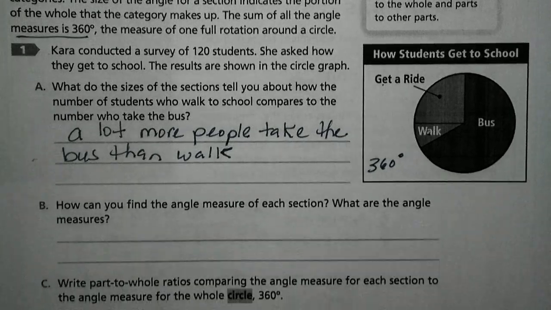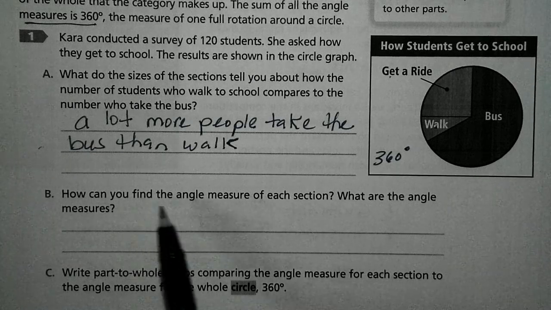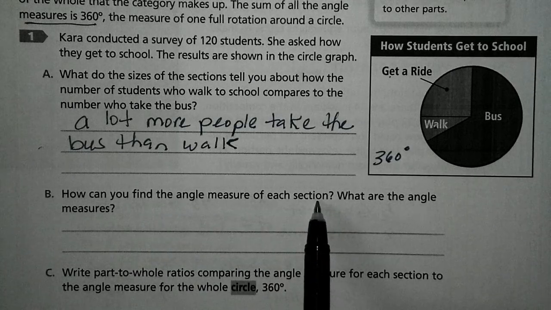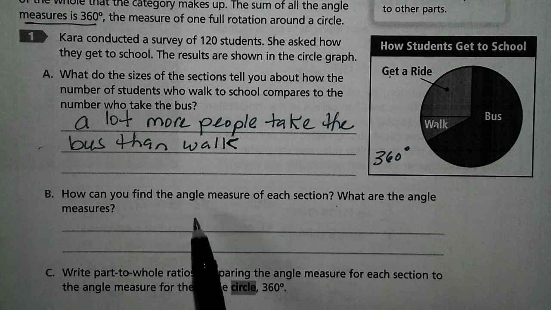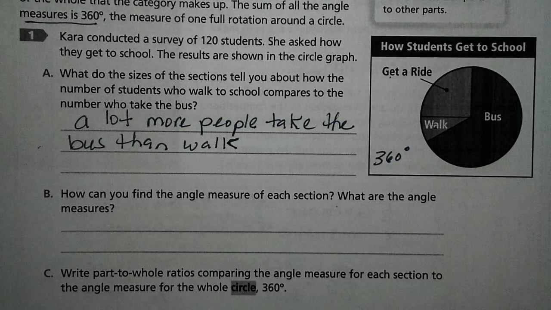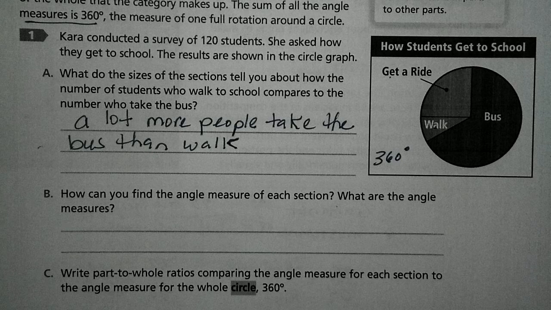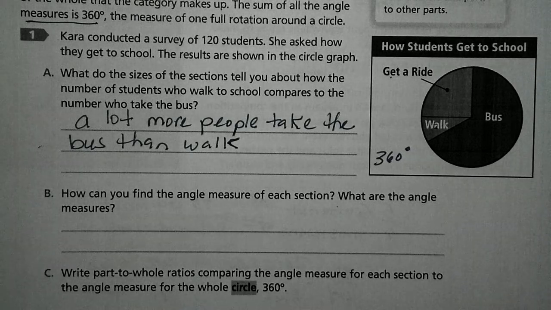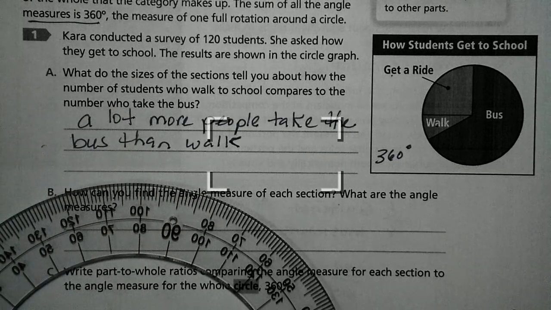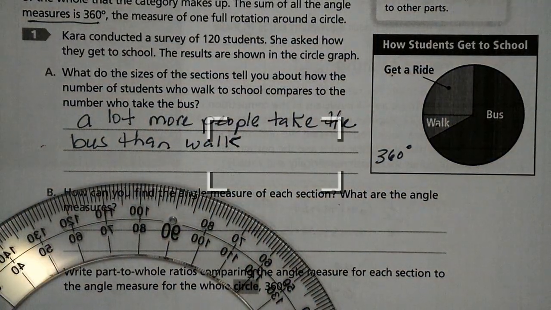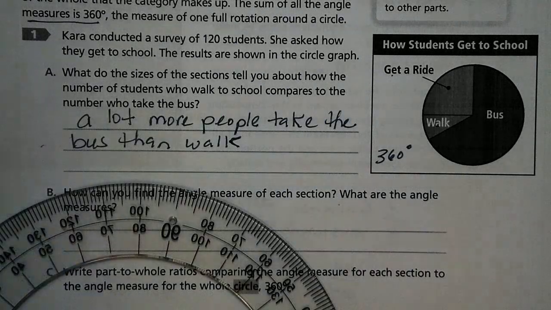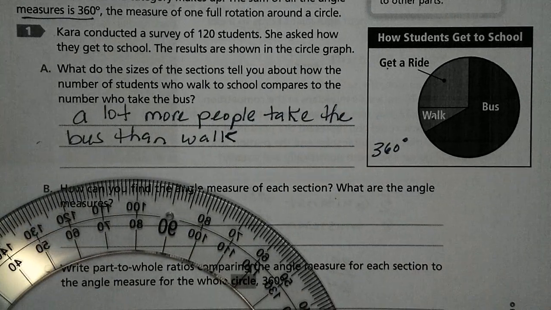Okay? All right, so now it says, how can you find the angle measure of each section? What are the angle measures? All right, so we are going to use the protractor, which I thought I had somewhere. I do. All right, so if you have one, no big deal. If you don't, then I'm going to sit here and help you measure them as well.